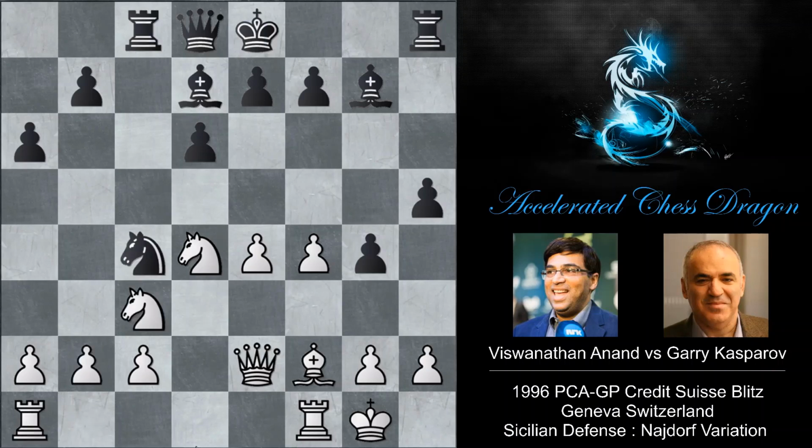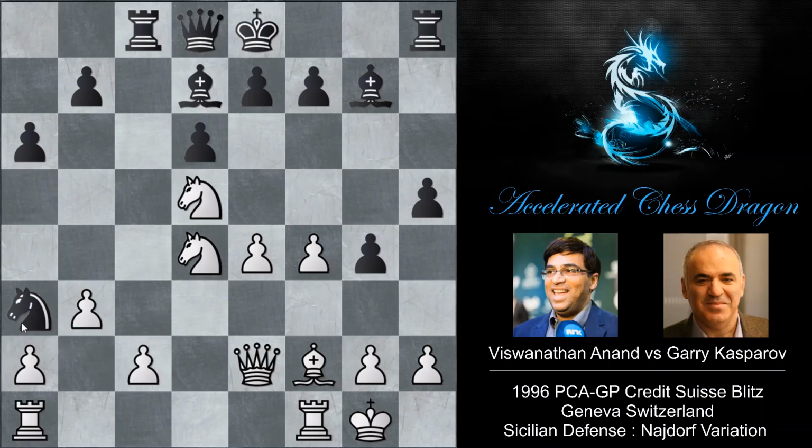So that's why b3 was played, trying to kick the knight away, and then Anand's intention is to move the knight. So knight a3, attacking the knight on c3, and also maybe trying to put some pressure on the c2 pawn. Knight d5, moving the knight away. e6, attacking the knight, and the knight can't go to e3 because bishop takes d4 is present. And actually here, knight b6 was a possibility by Anand.